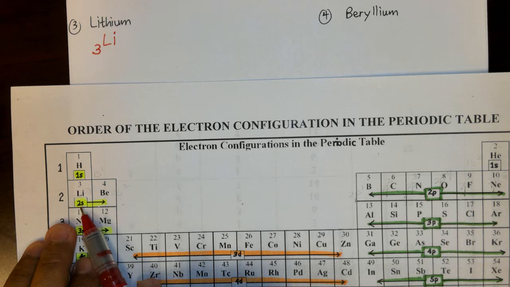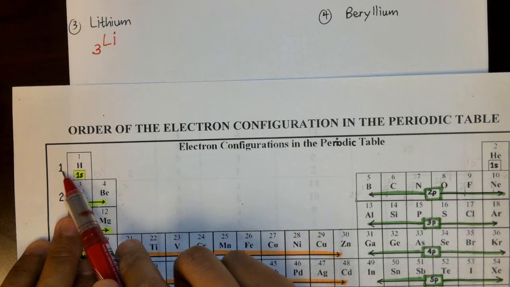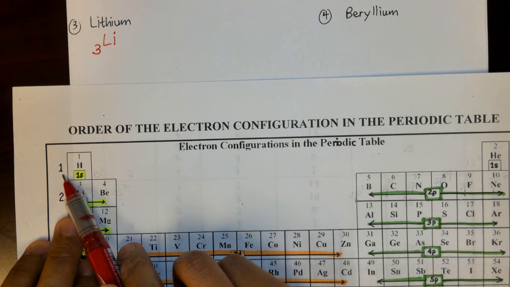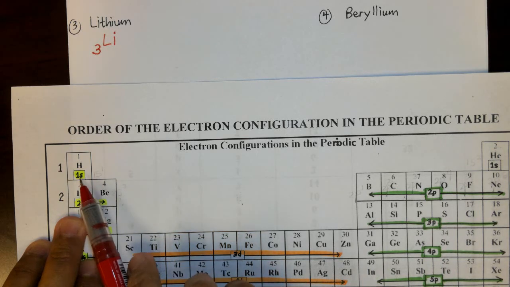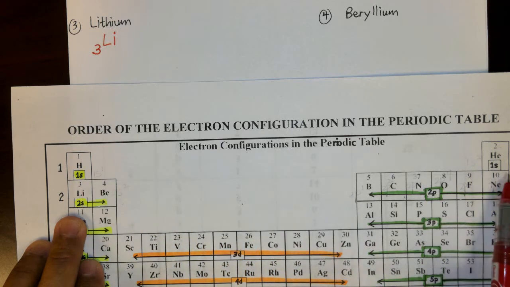And because 2s is already the second energy level, we can't go here right away, but instead, we have to pass by the first floor all the time. Even if the element is not there, we have to begin at the very first energy level.